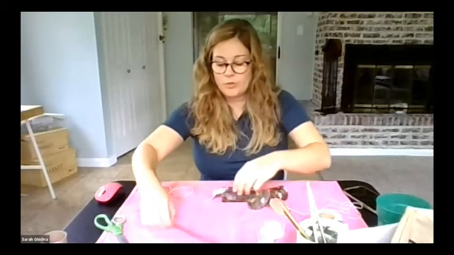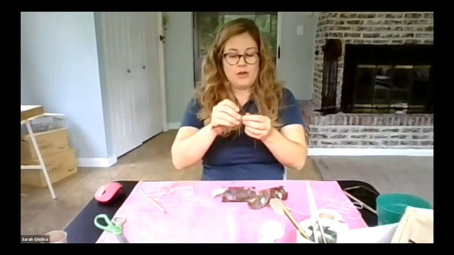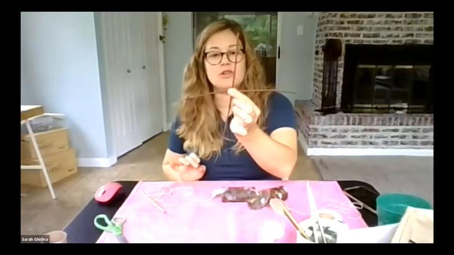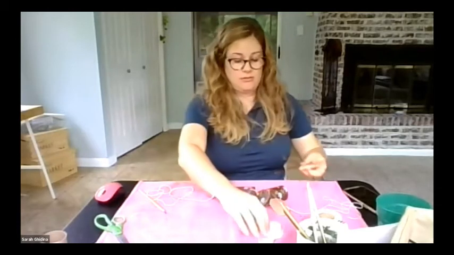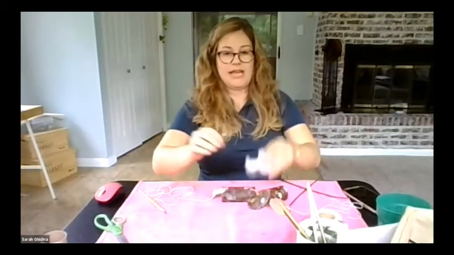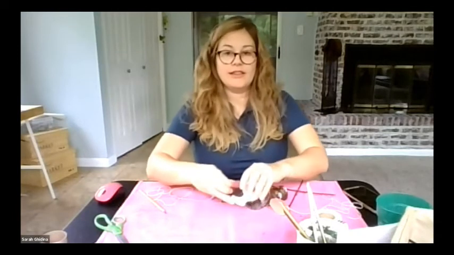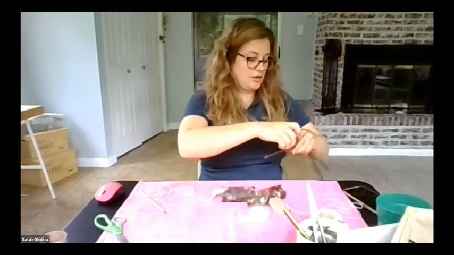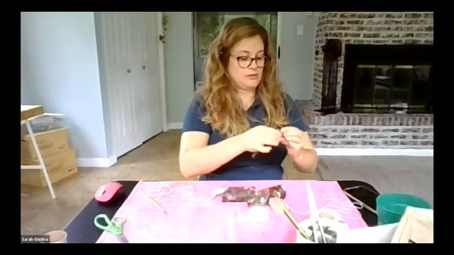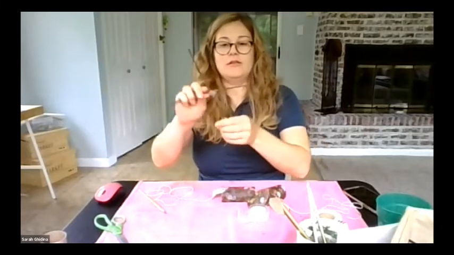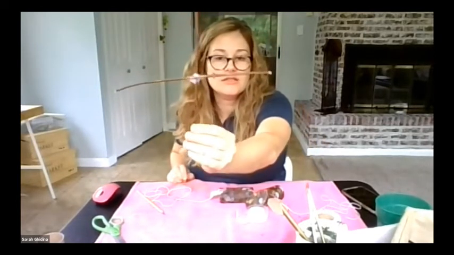So we're going to first make our stick handle. Take your stick and make a cross like that or a plus sign. And take some tape and secure it at the center points, just like that. Okay, so you have a nice plus sign here.